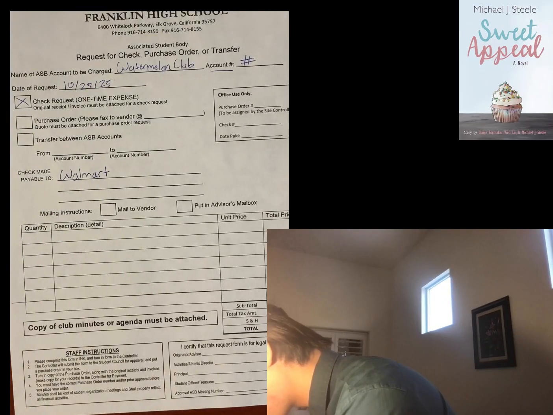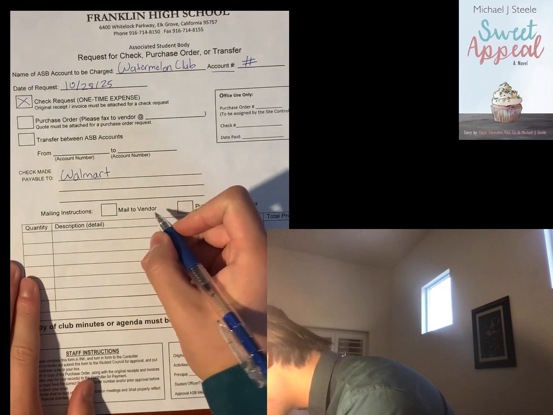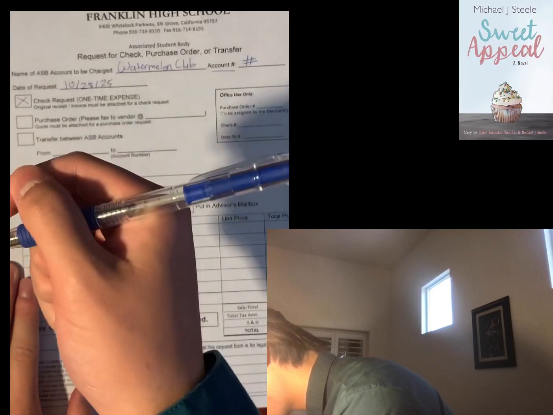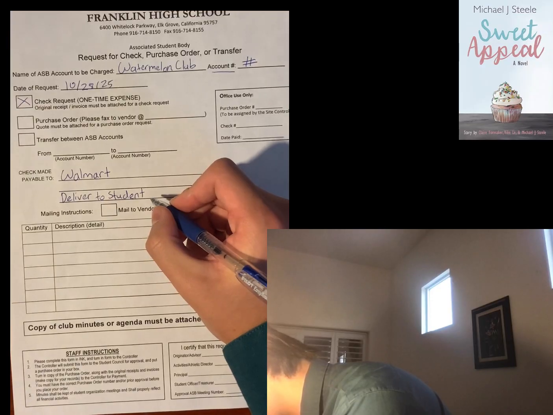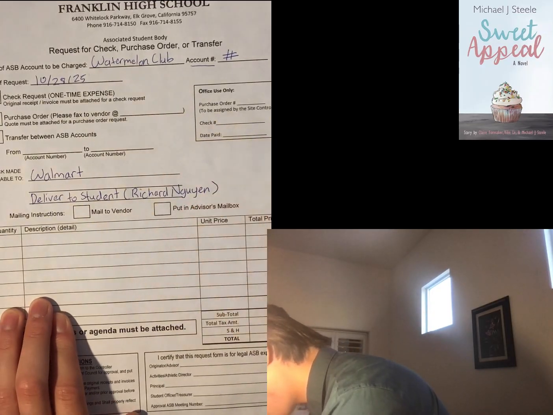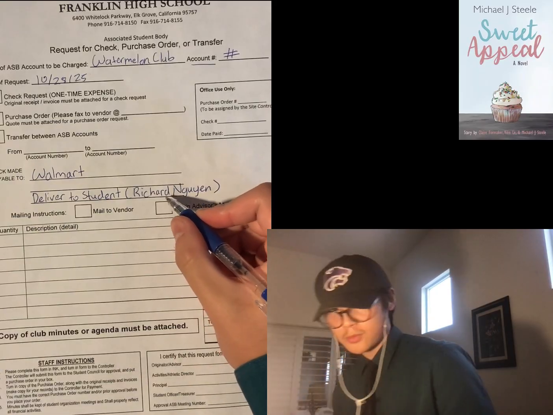You can put mail to vendor, which means that the check will be mailed to you, or you can put it in your advisor's mailbox, which means that the controller will put the check in your advisor's mailbox. But I personally like to write down delivered to student because it's the fastest method and it's actually what Miss E prefers. And then you can write down the president's name, and then the controller will deliver the check to that student sometime throughout school hours.